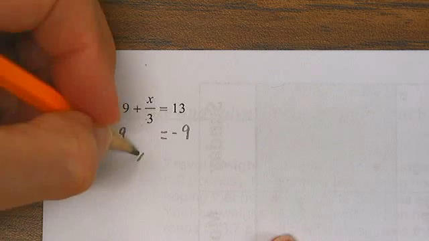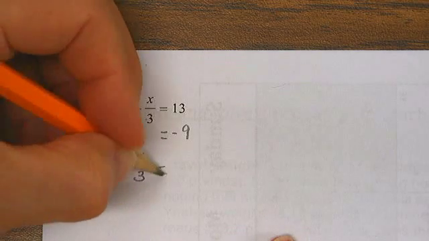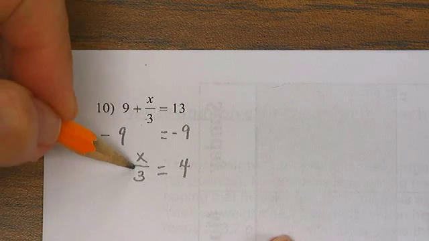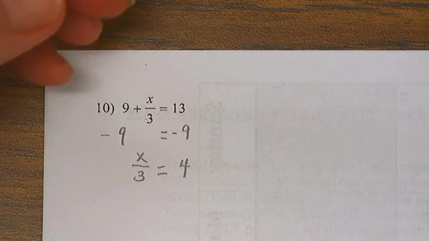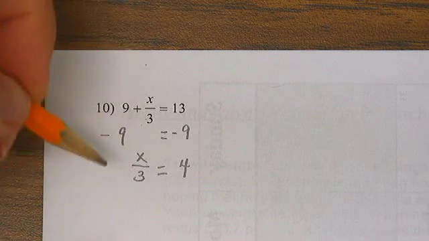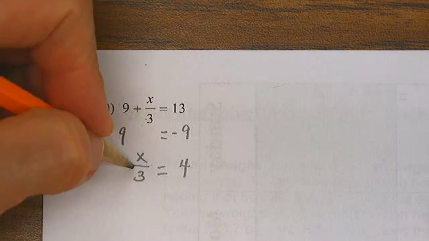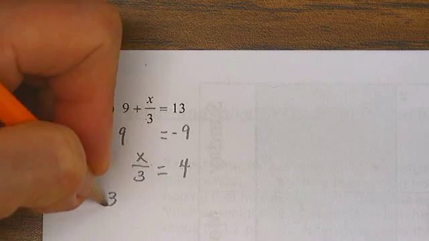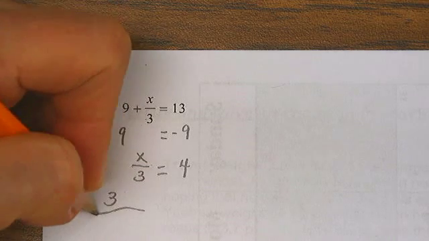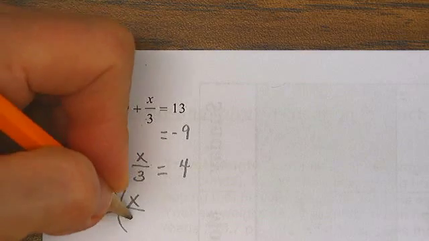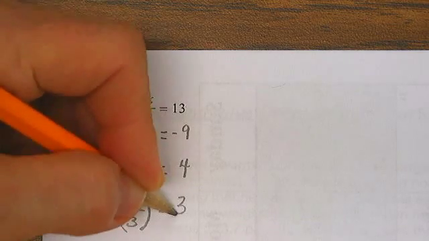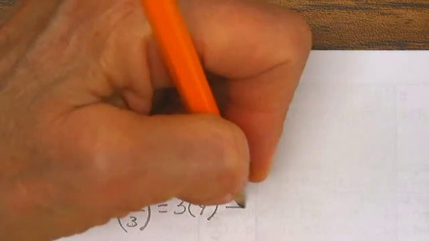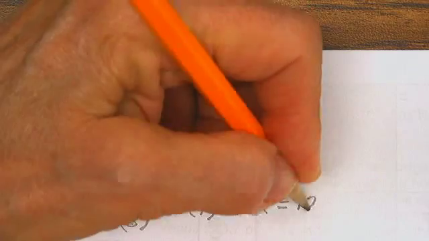That's going to give me x divided by 3 equals 13 minus 9 is positive 4. This divided by 3 thing is ugly. That's also the same as 1/3 x. But how do I get rid of divided by 3? Well, I multiply times 3. That's going to give me 3 times the quantity x over 3 equals 3 times 4. 3 divided by 3 is 1, so x equals 12.